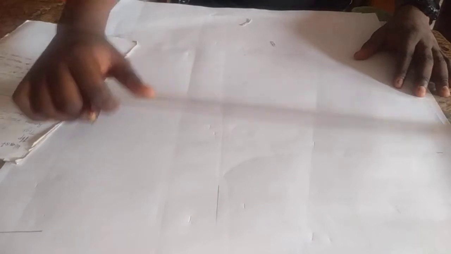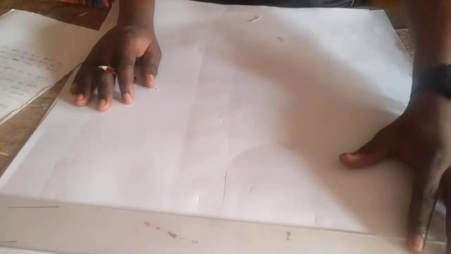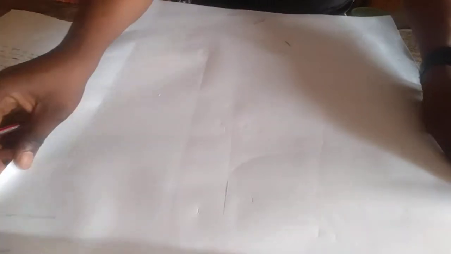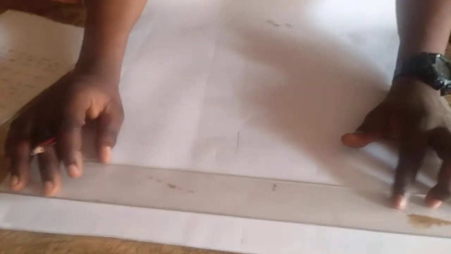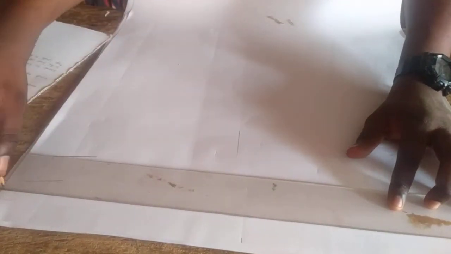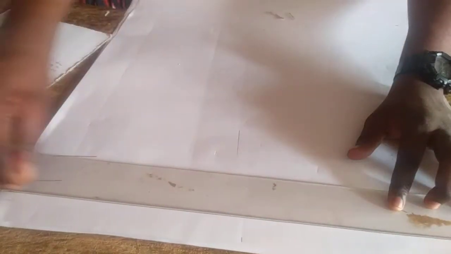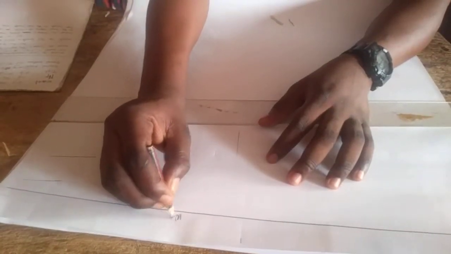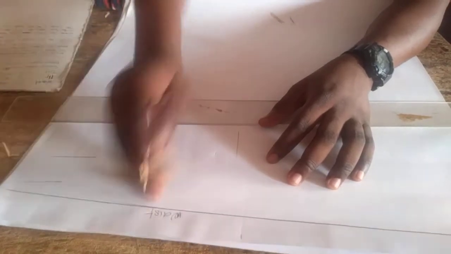So now we are going to go to the cardboard to make out the pattern for the trouser. This is the upper part of the cardboard. I'll draw a straight line first. We draw a straight line. That straight line is the beginning of the trouser, which is the waist. All right, my waist there.